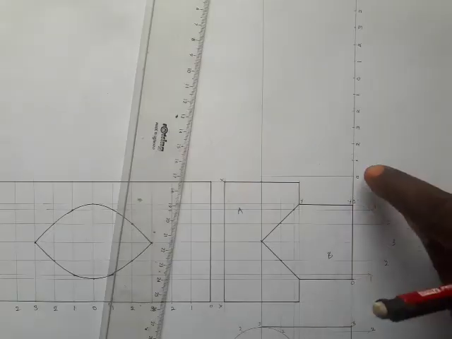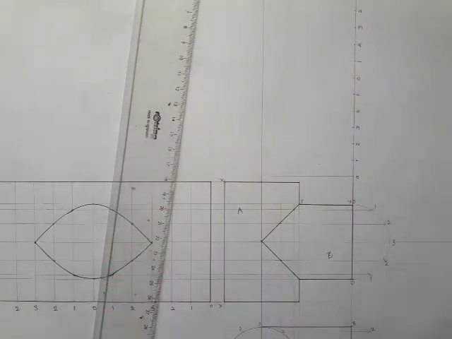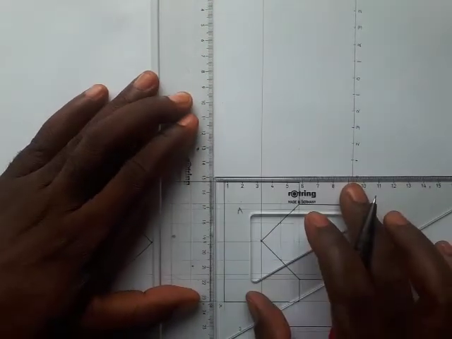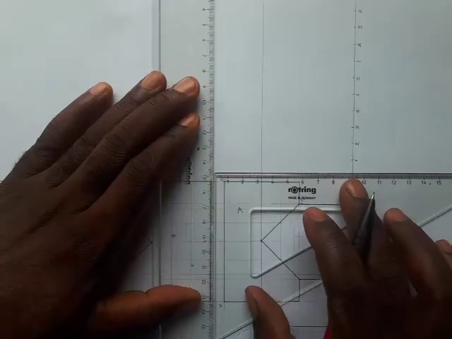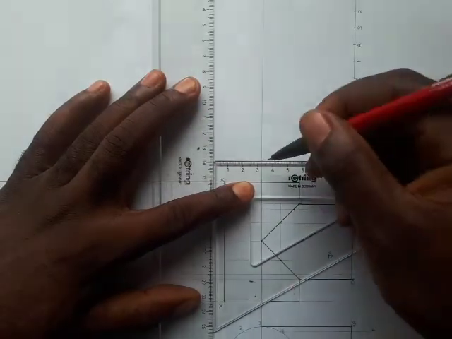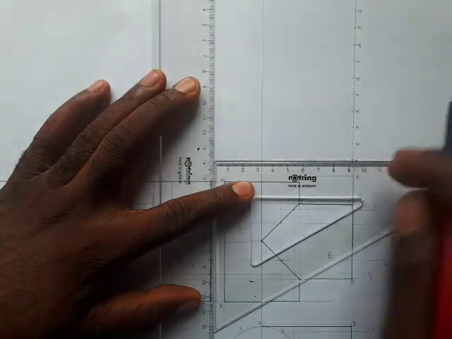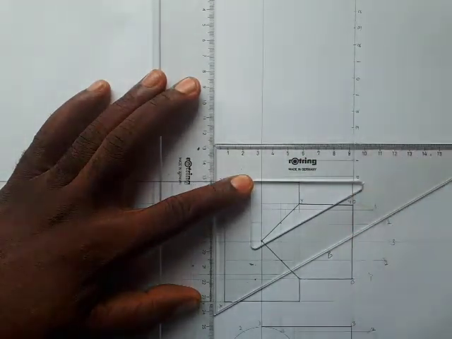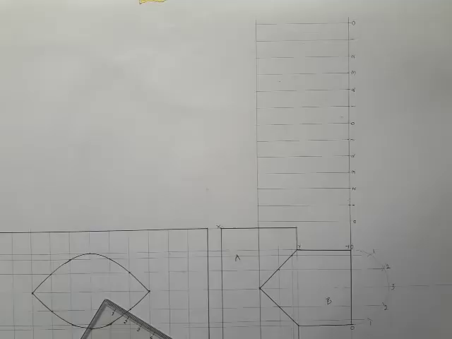All right, so here are the divisions. What you do next is align your set square with a horizontal line and transfer lines here, 1, 2, up to 12. Okay, so there it is.